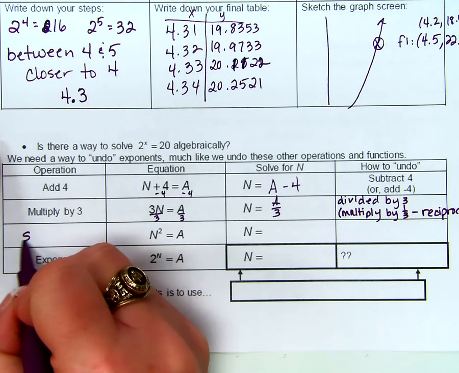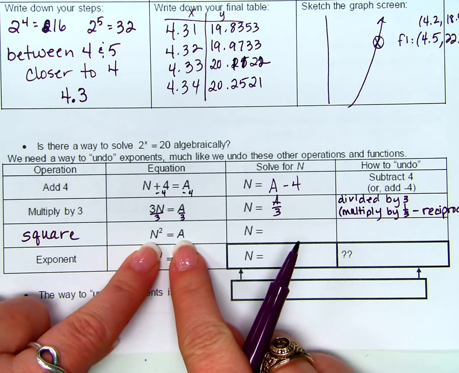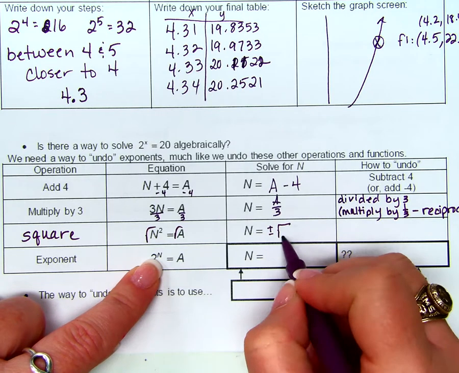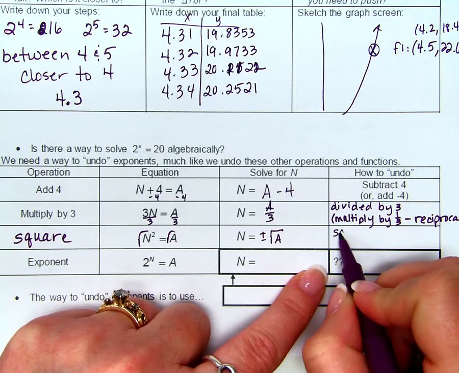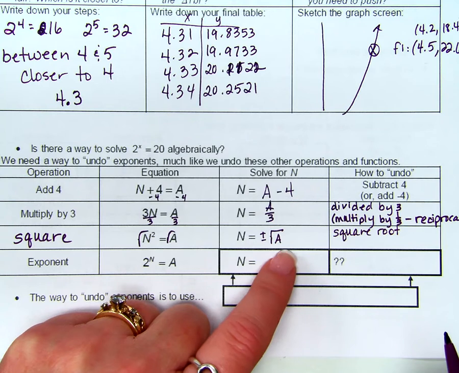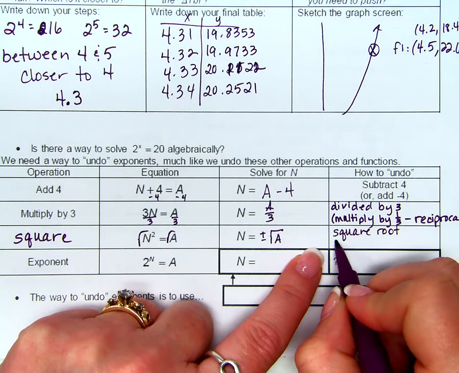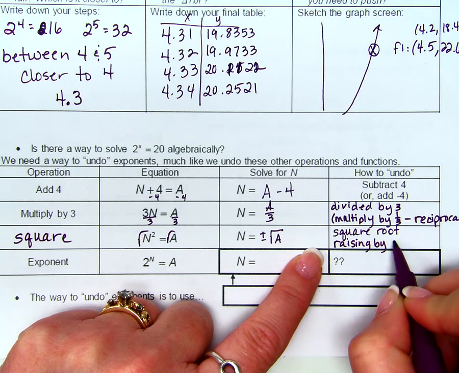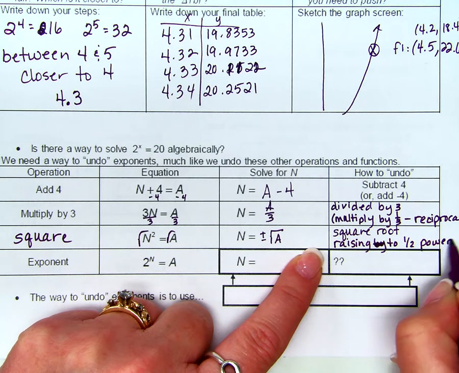Okay. What's happening right here? It's being squared. So we're squaring. How do we undo a square? So if I do that to here and here, I get plus or minus the square root of a, right? So I undid it by square rooting. What else? How else could we think of that based on the chapter we just finished? So raising it to the 1/2 power. Very good.